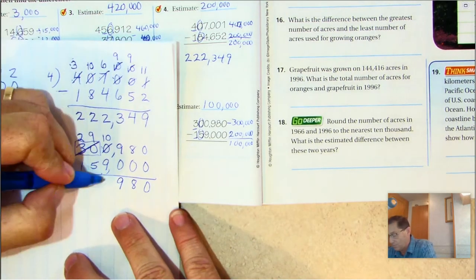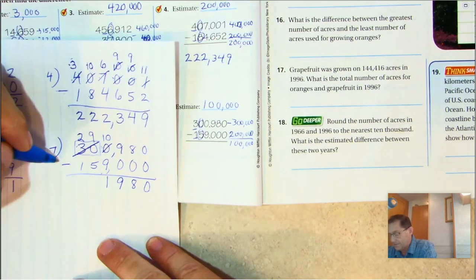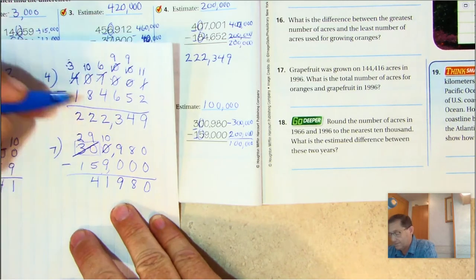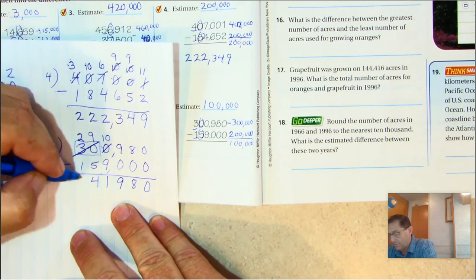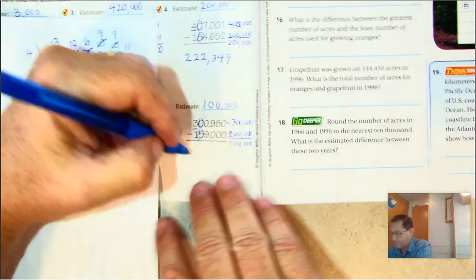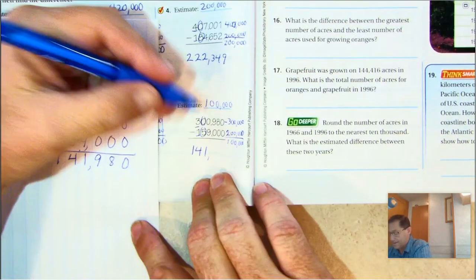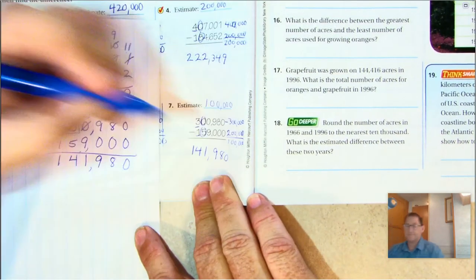10 take away 9 is 1. 9 10,000s take away 5 is 4 10,000s. 200,000 take away 100,000 is 100,000. The answer is 141,980.